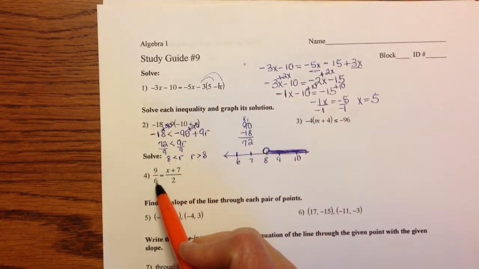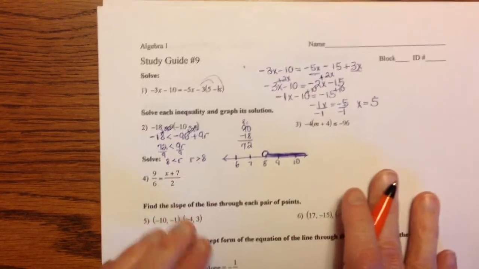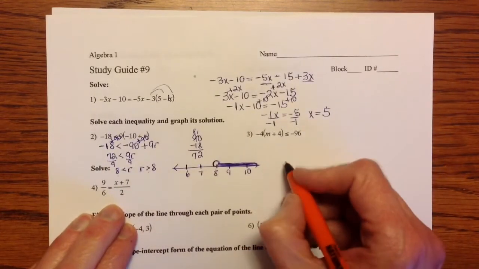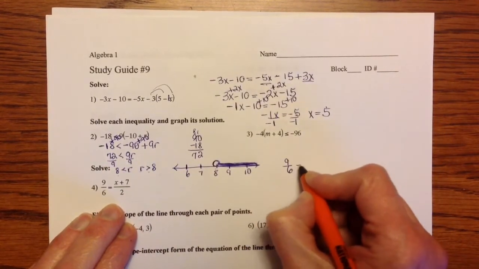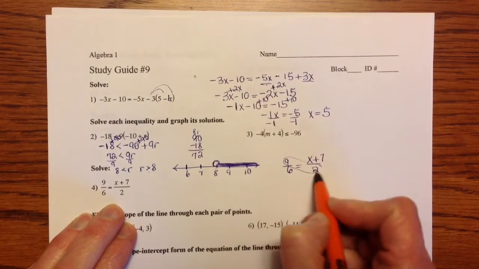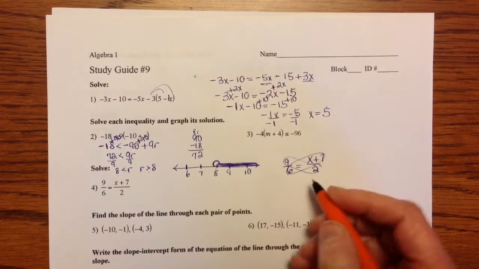You've got 9 over 6 is equal to x plus 7 over 2. That's a simple proportion. We need to cross multiply. I'm going to actually come over here and do the cross multiplying. Let me rewrite it so you can see it. Okay, we're going to multiply these two and these two. I like to do the x first. It doesn't matter which pair you do first.